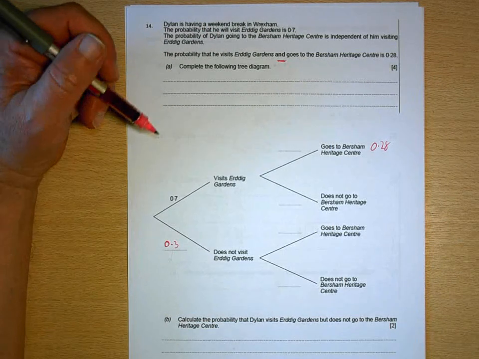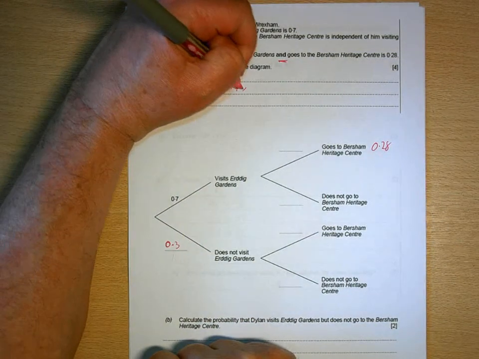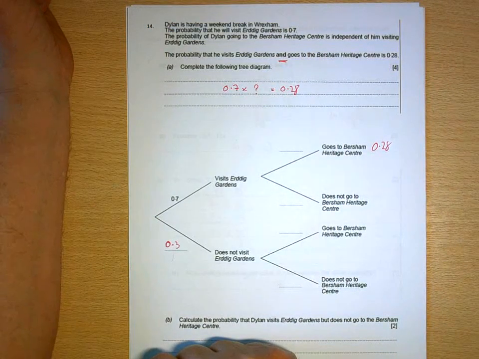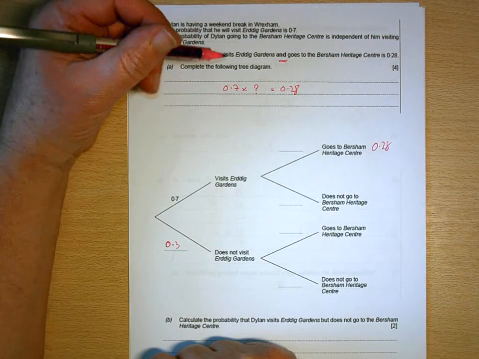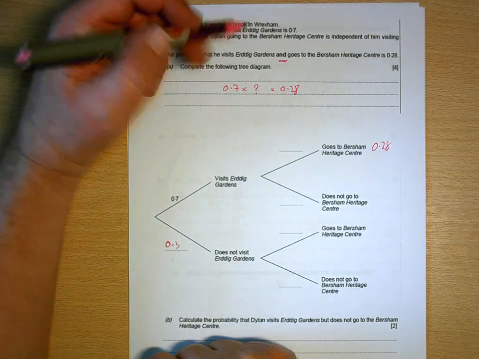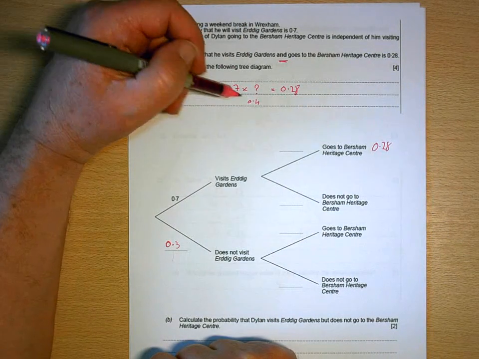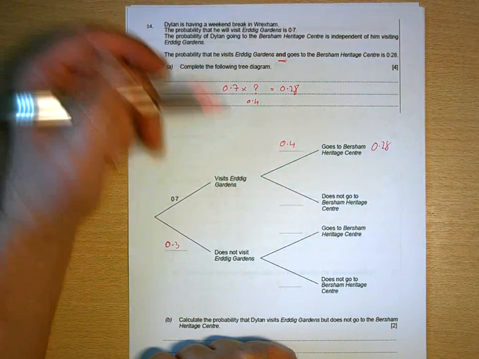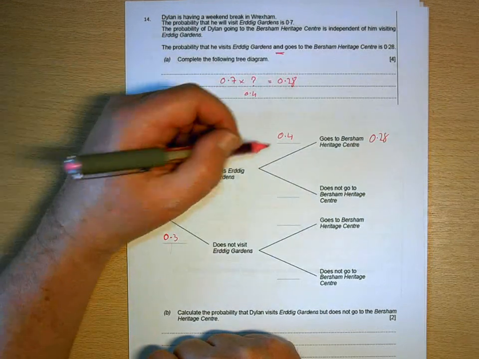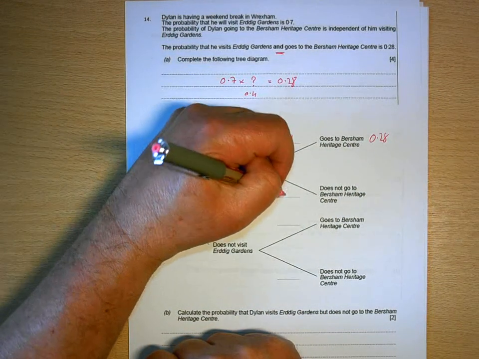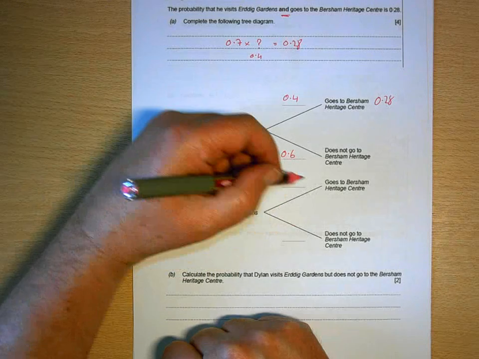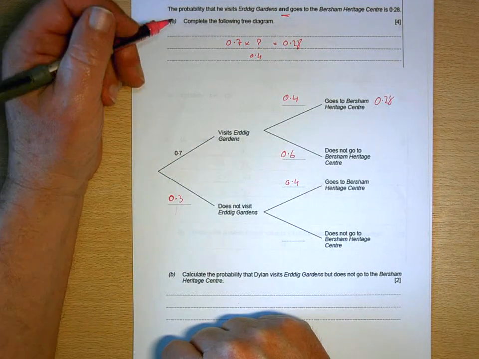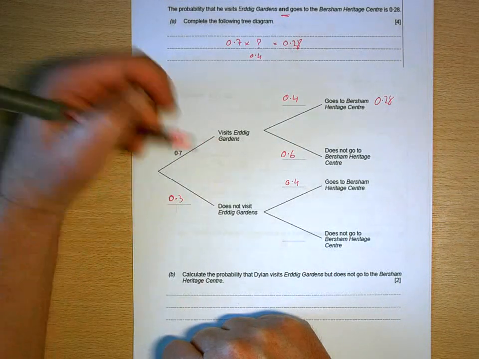So what you've got is 0.7 times something is 0.28. Just whipping through your 7 times table, you should get straight away, well, 4 7s are 28, so that must be 0.4. Once you've got that, straightforward then, these two must add up to 1, so that's 0.6, and then this is just a repeat of whether or not they go to the Heritage Centre, depending on what they've done with Erddig Gardens.